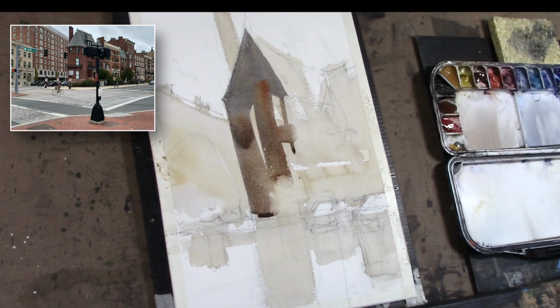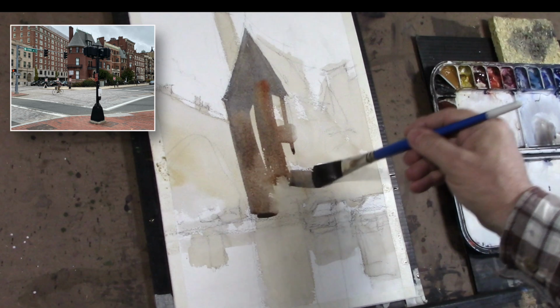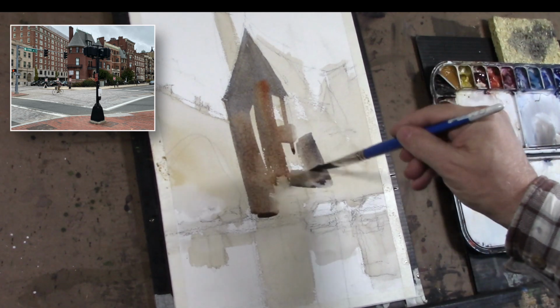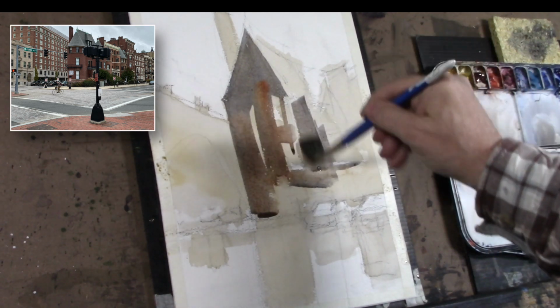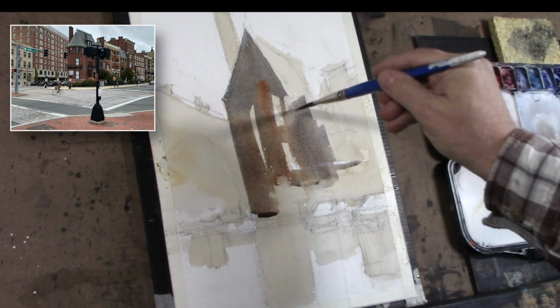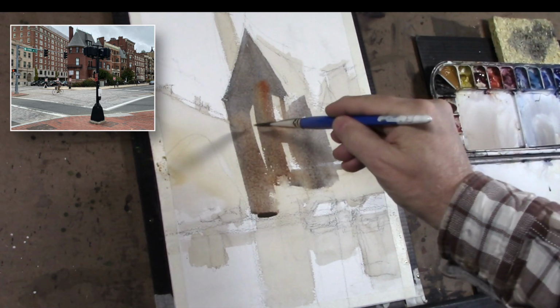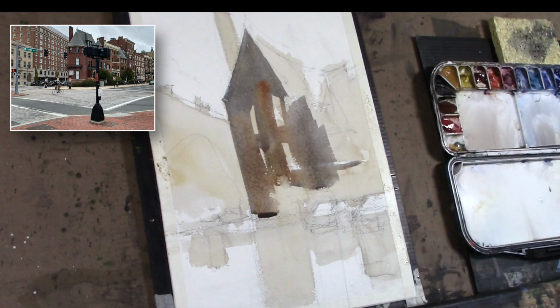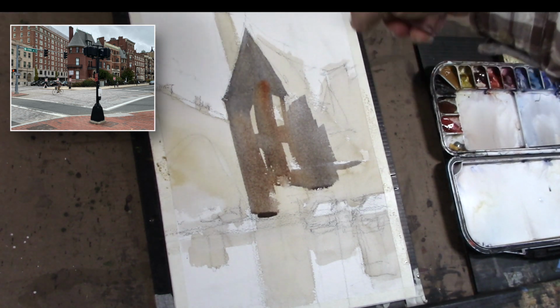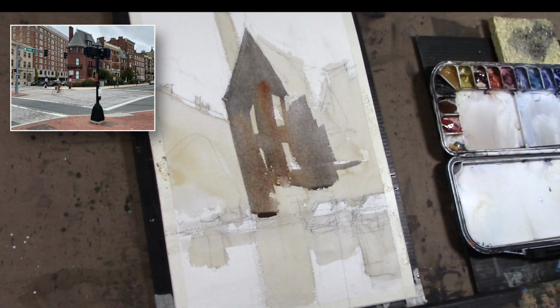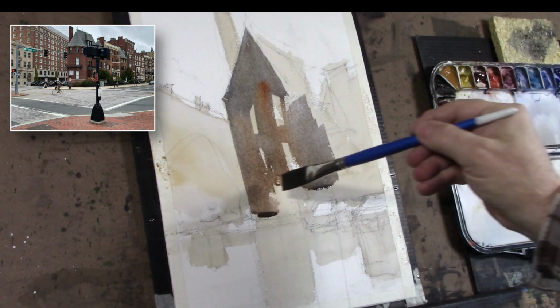Another important edge. Get it to run down a little bit.